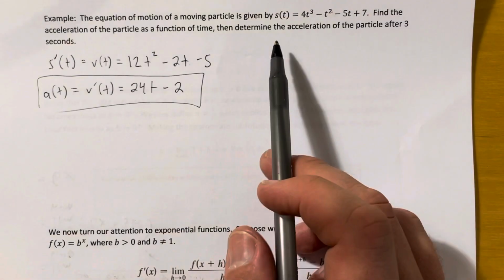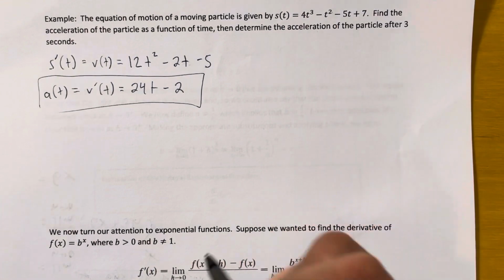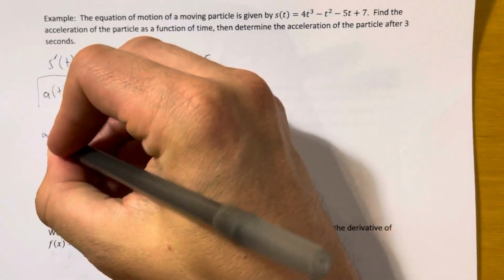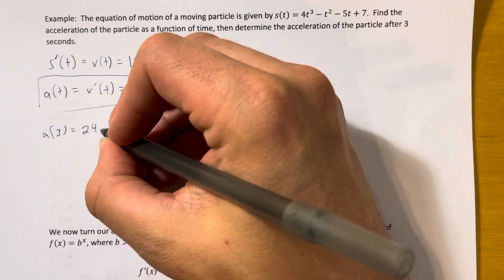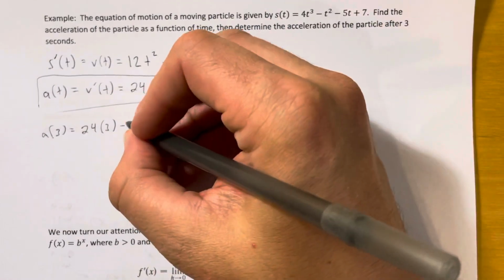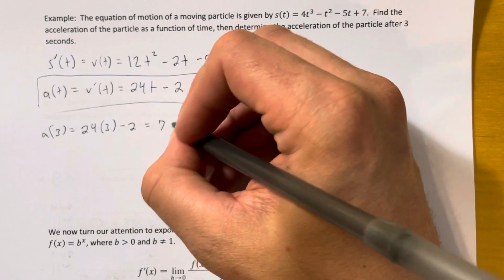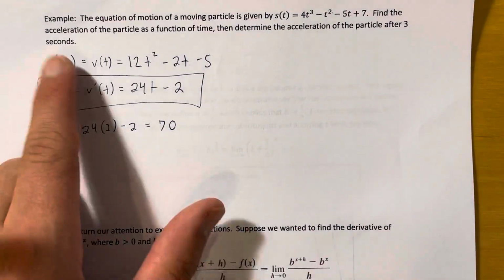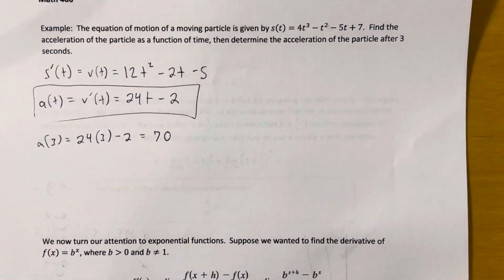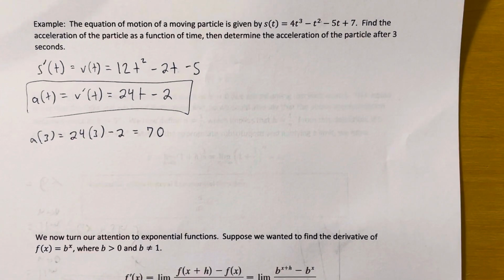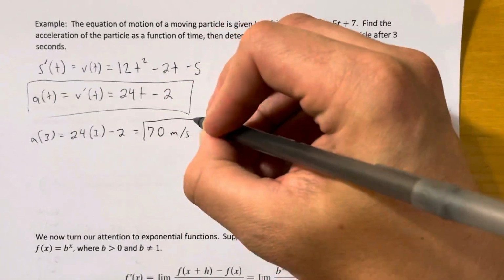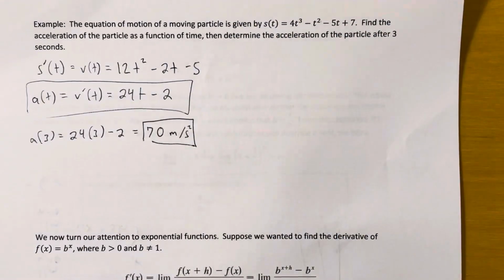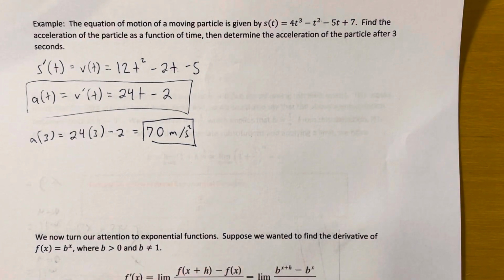It also asks us to find the acceleration of the particle after 3 seconds. A of 3 would be equal to 24 times 3 minus 2. That's equal to 70. And we know that we're measuring time in seconds. It doesn't indicate what the units of distance are, or displacement, but typically they're going to be meters, so I'm going to just say meters per second in this case. Meters per second squared, because that's the units that we would use for acceleration.